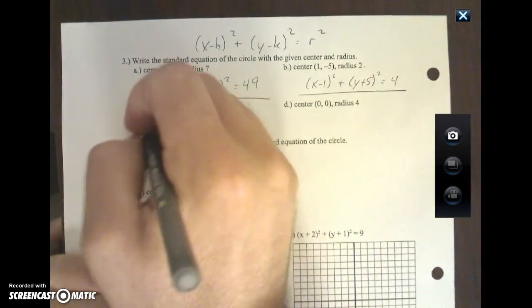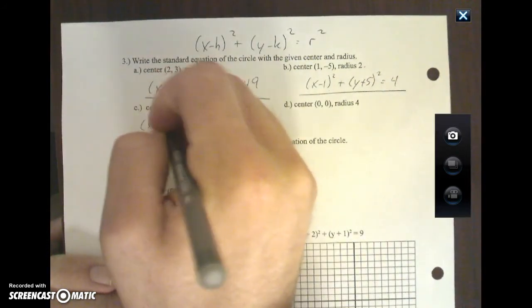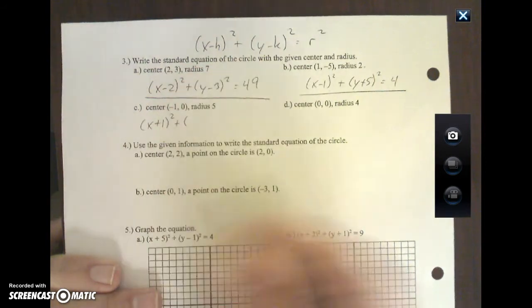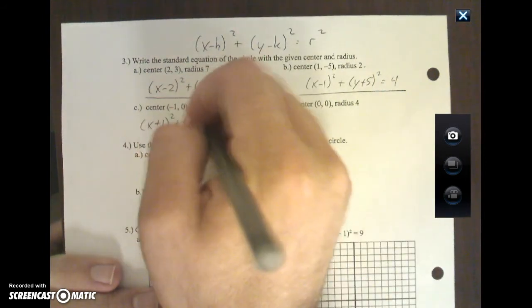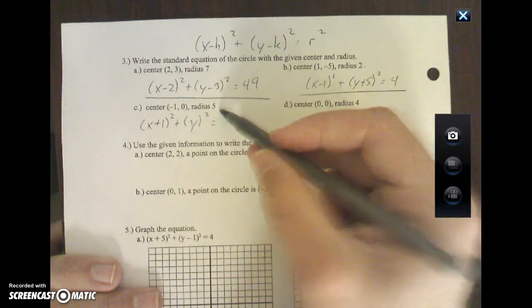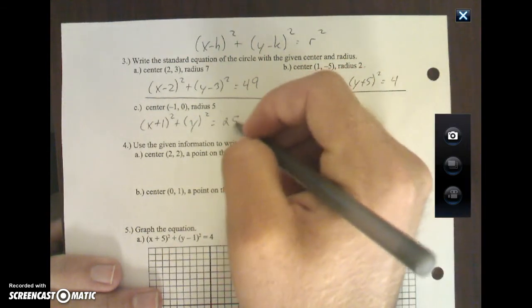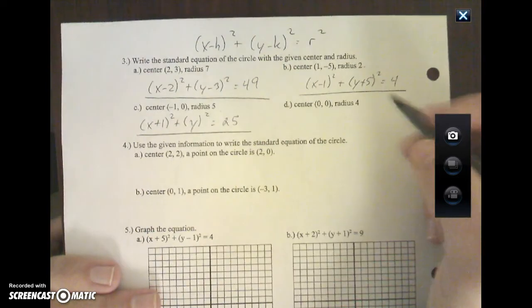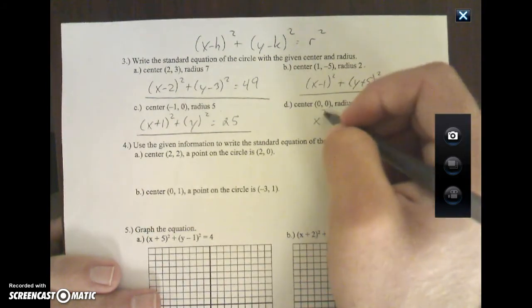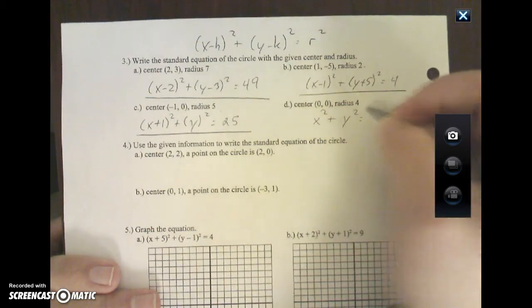Over here, reverse, x plus 1 squared plus, I don't have to put the 0 in there, so it's just y squared equals, what's 5 squared? 25. And then 0, 0, these ones are nice, x squared plus y squared equals 4 squared, 16.